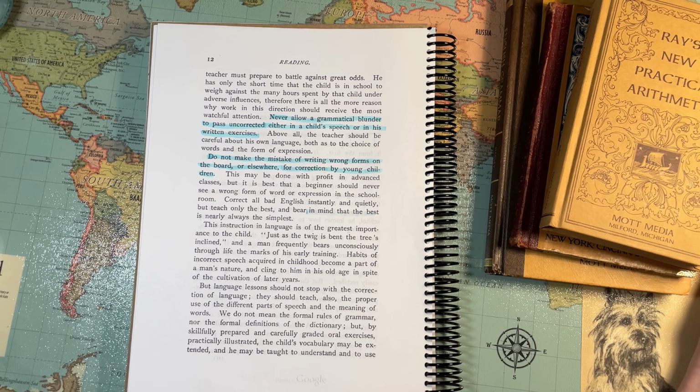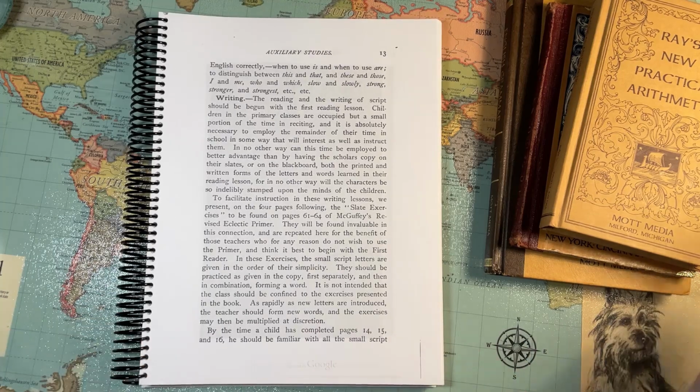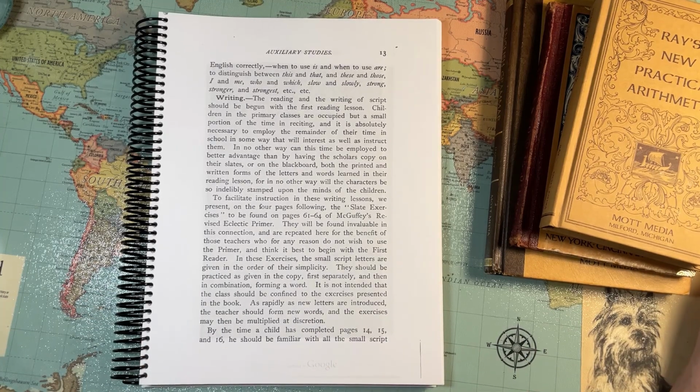But language lessons should not stop at the correction of language. They should teach also the proper use of the different parts of speech and the meaning of words. We do not mean the formal rules of grammar, nor the formal definitions of the dictionary, but by skillfully prepared and carefully graded oral exercises, practically illustrated, the child's vocabulary may be extended, and he may be taught to understand and to use English correctly. When to use is and when to use are, to distinguish between this and that, and these and those, I and me, who and which, slow and slowly, strong, stronger, and strongest, etc.